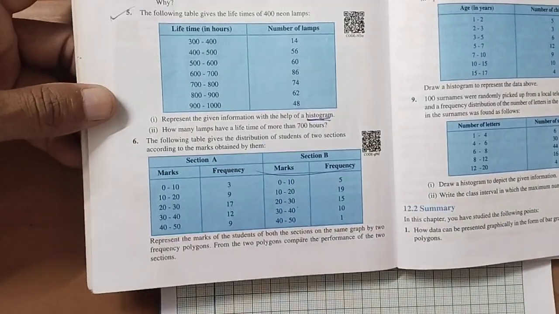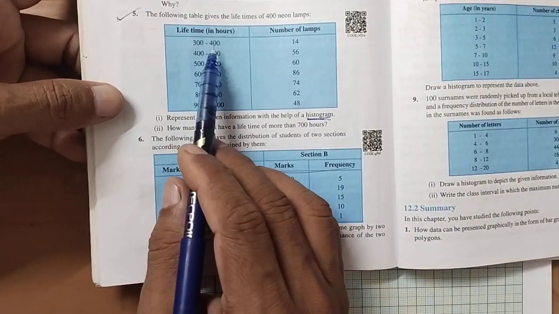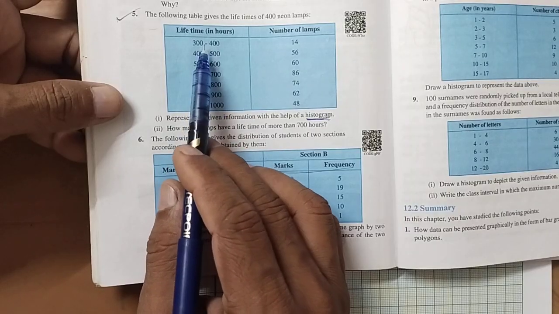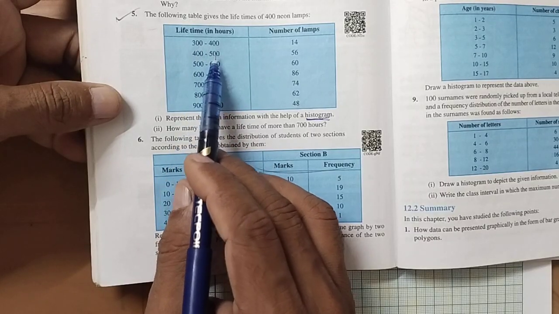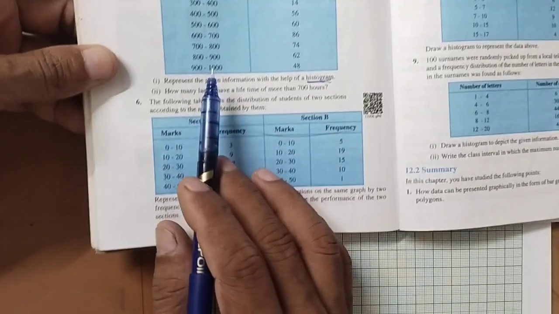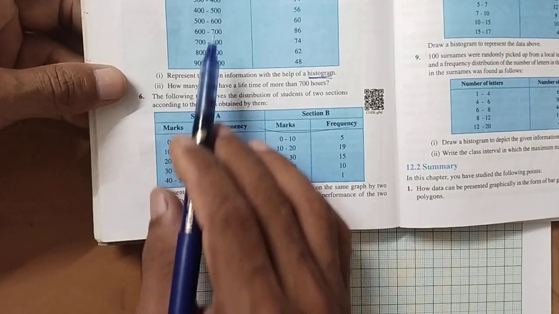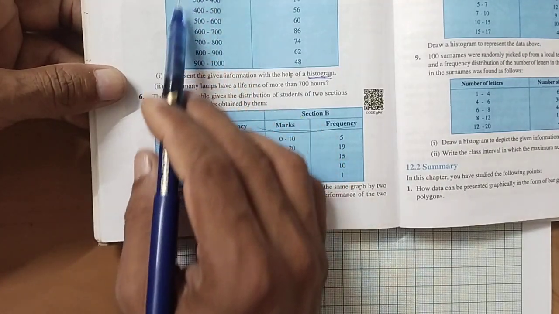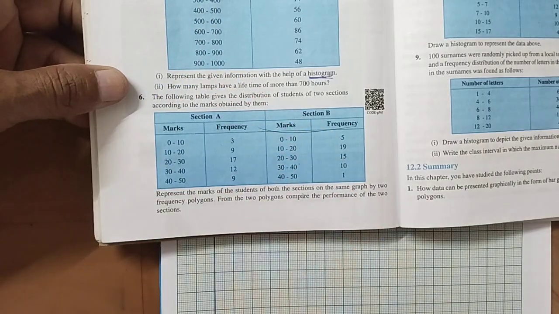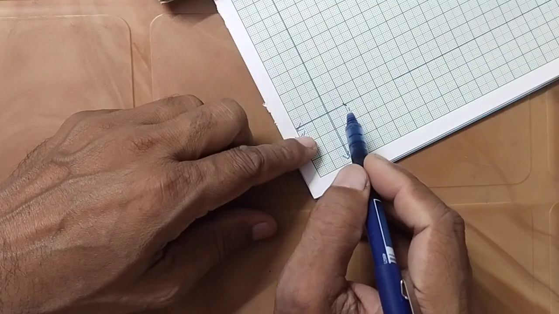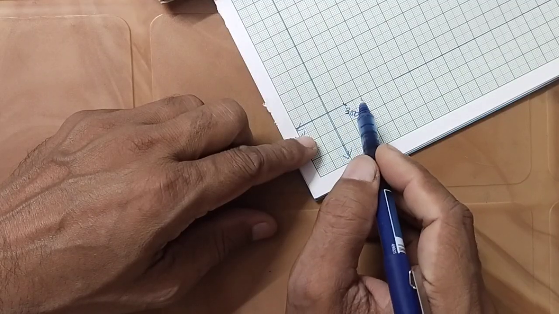Now see the data given in question number 5. The data given is 300 to 400, 400 to 500, 500 to 600, up to the highest value, 1000. The difference is 100 each. So these intervals will be represented along the x-axis. First I'll mark here 300, then 400.